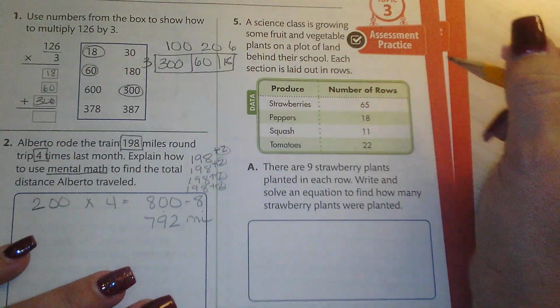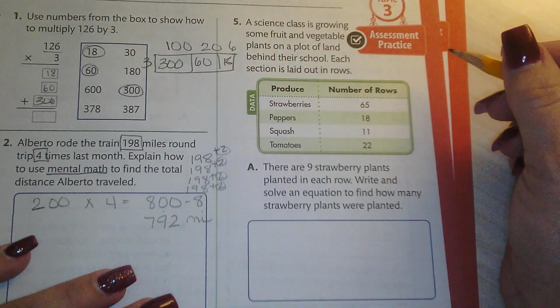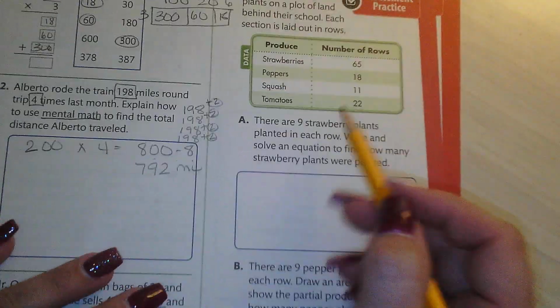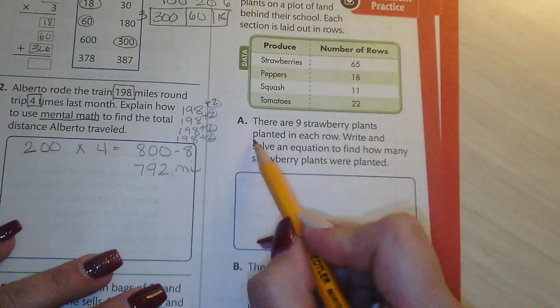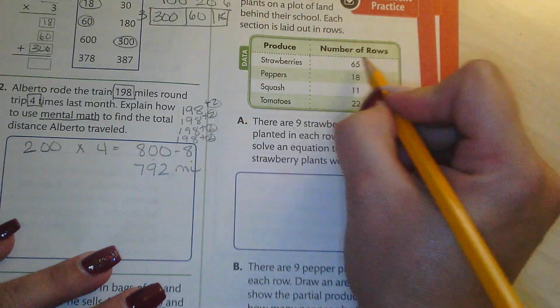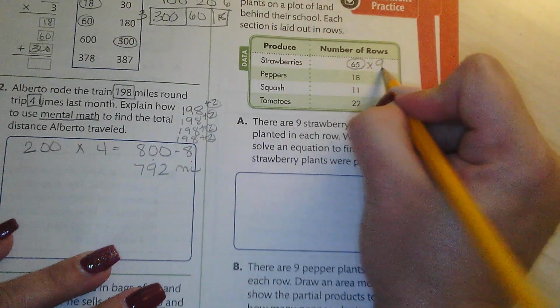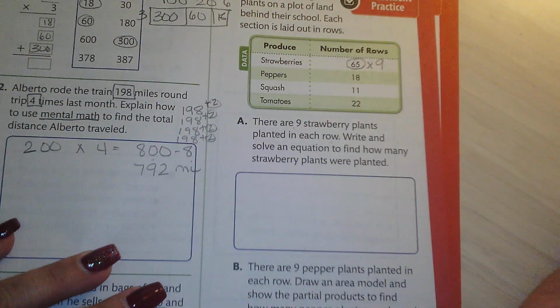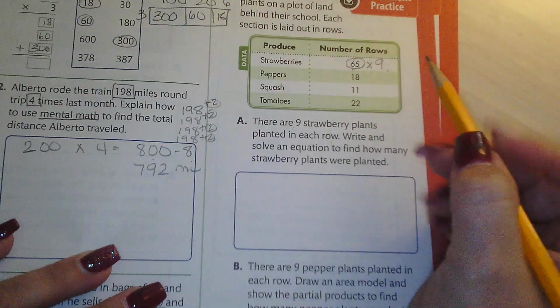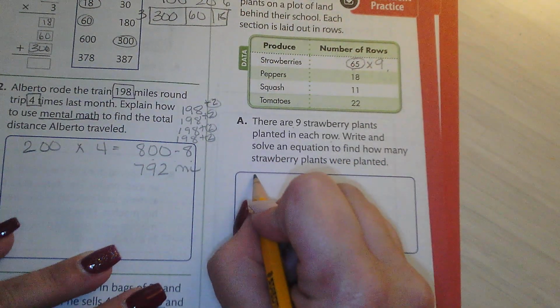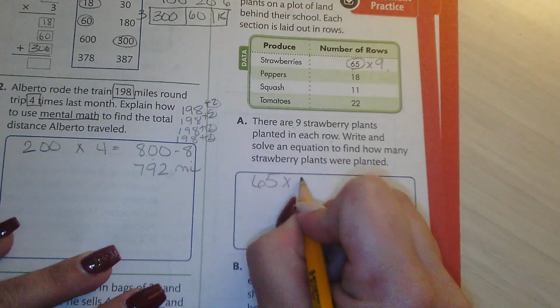Okay, number 5. A science class is growing some fruit and vegetable plants on a plot of land behind their school. Each section is laid out in rows. There are 9 strawberry plants planted in each row. So you've got 65 rows times 9 strawberry plants for each row. That's going to be the problem that's going to answer this one for you. Write and solve an equation to find how many strawberry plants were planted. That's going to be 65 times 9.